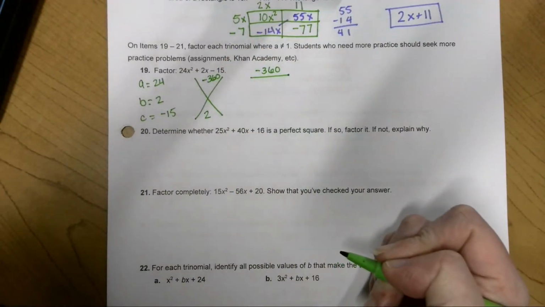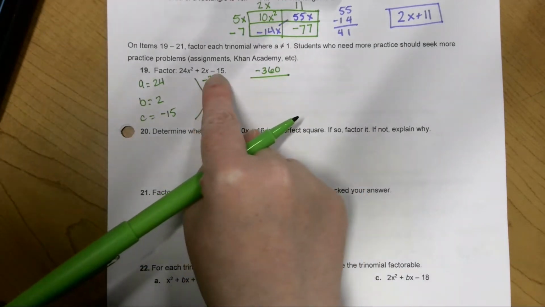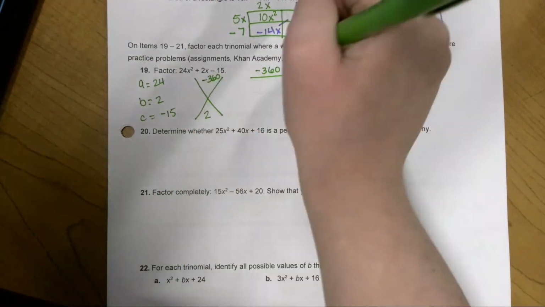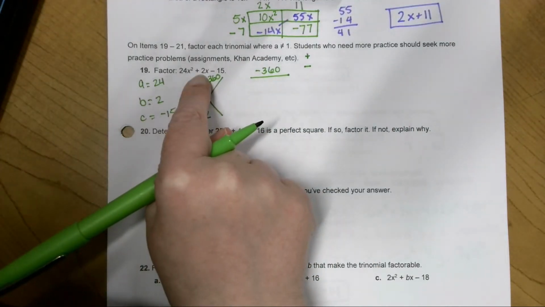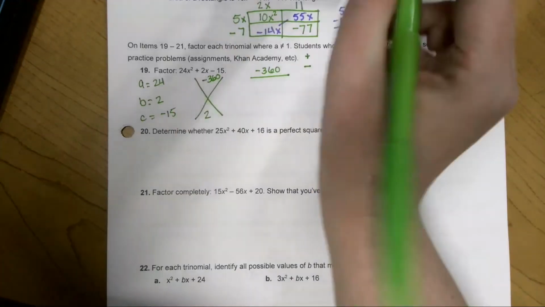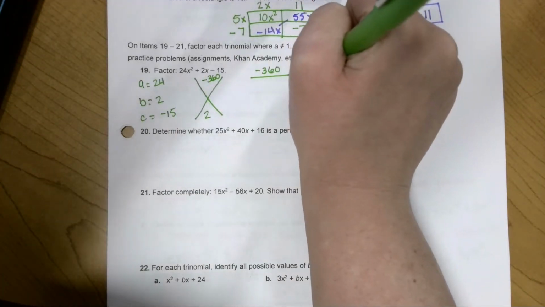Okay. Also, let's check our signs. So C is negative, which means that I'll have one positive factor and one negative factor. B is positive, which means the larger factor will also be positive. So I've got a big positive and a small negative.